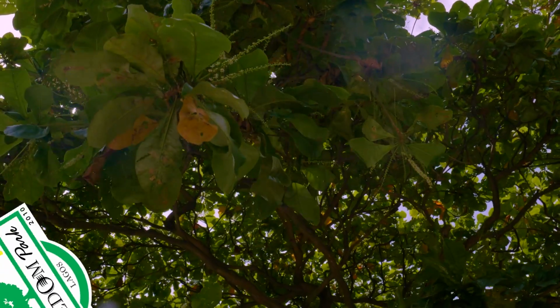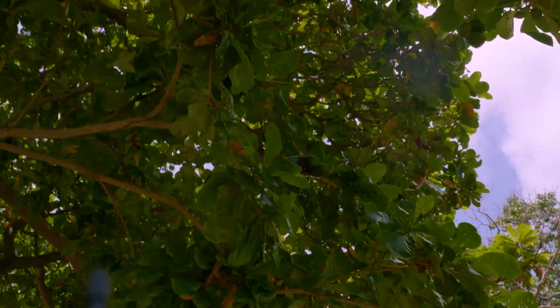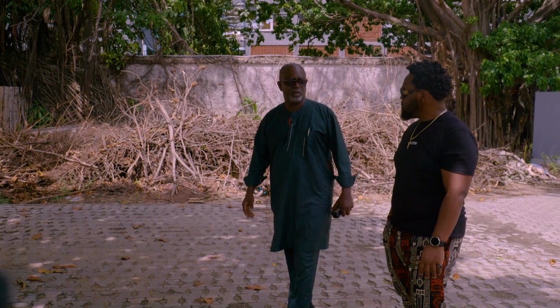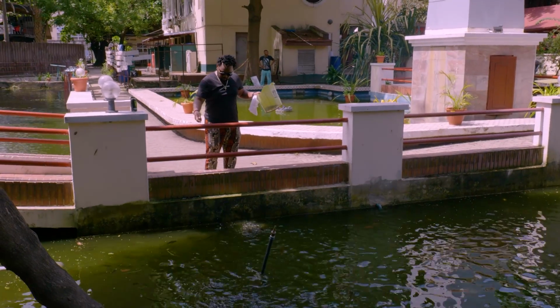This is probably the coolest place in Lagos Island right now, under the trees. I mean, there's nothing like being under the trees to enjoy the comfort of nature. And then combined with the fountains we have and the fish, I think we've created both a climatic and an experiential environment for people to enjoy.